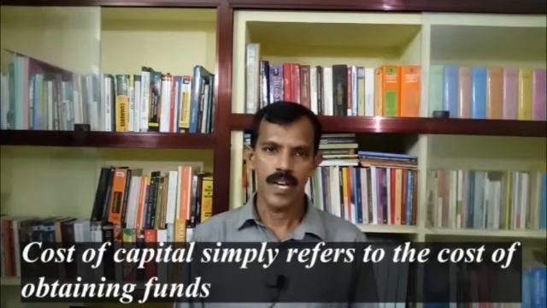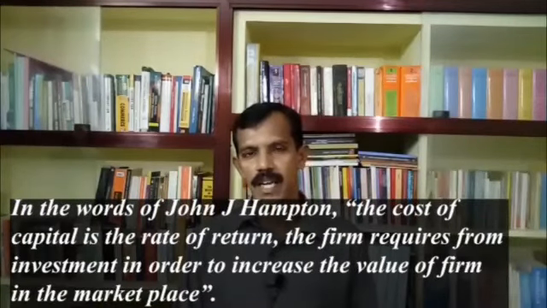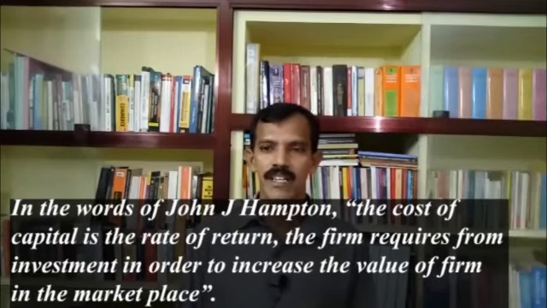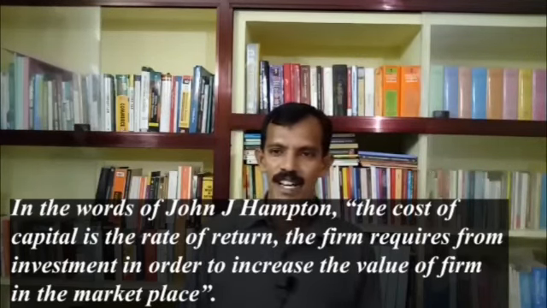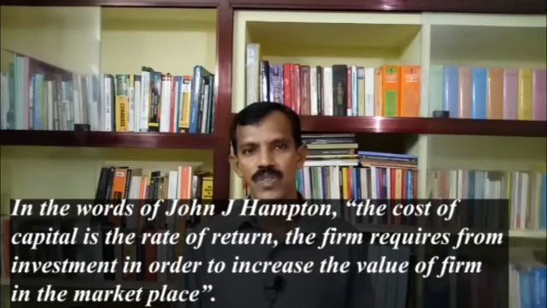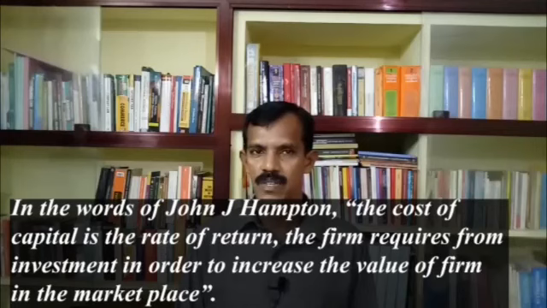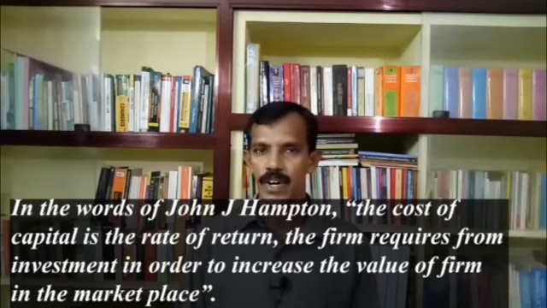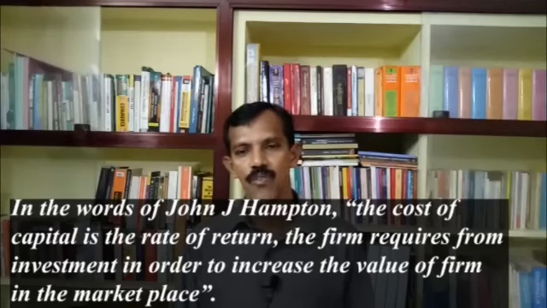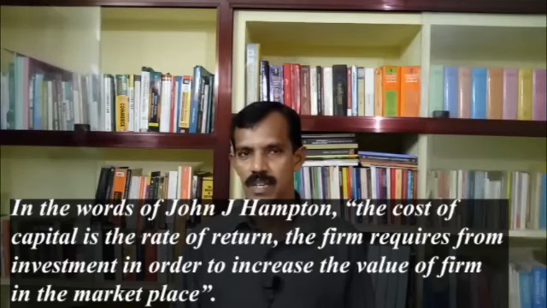Then we have one definition here for cost of capital. That definition is given by John J. Hampton. The definition is this: the cost of capital is the rate of return required from investment in order to increase value of firm in the marketplace. I repeat, according to John J. Hampton, cost of capital is the rate of return required from investment in order to increase value of firm in the marketplace.